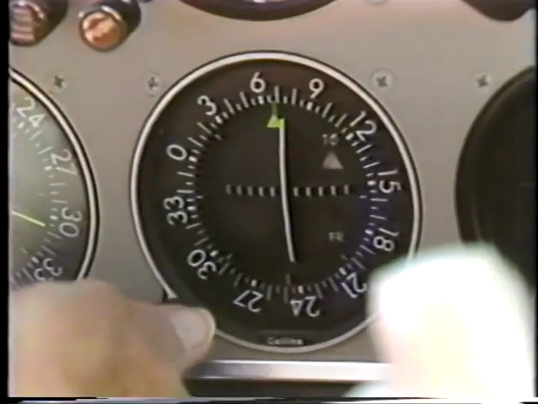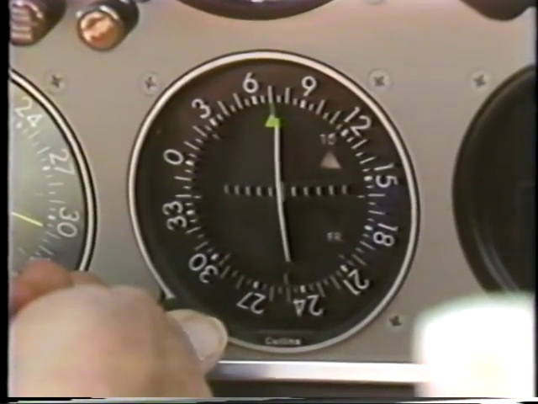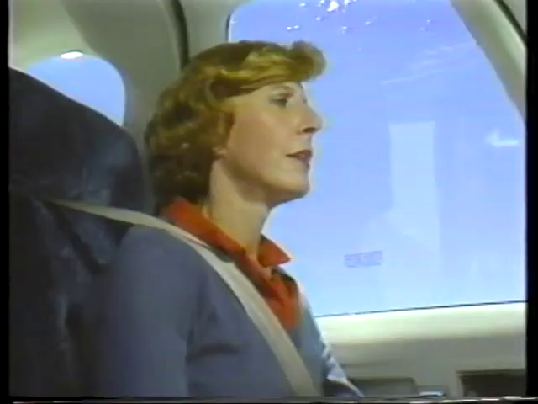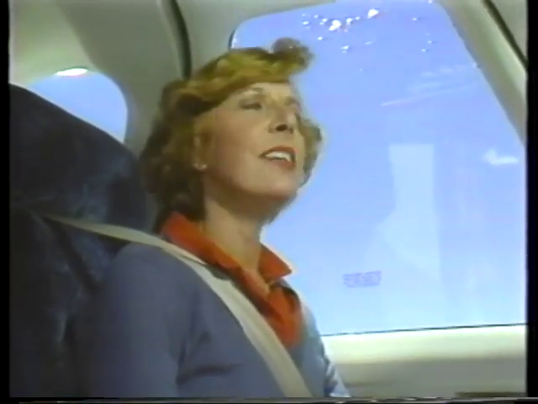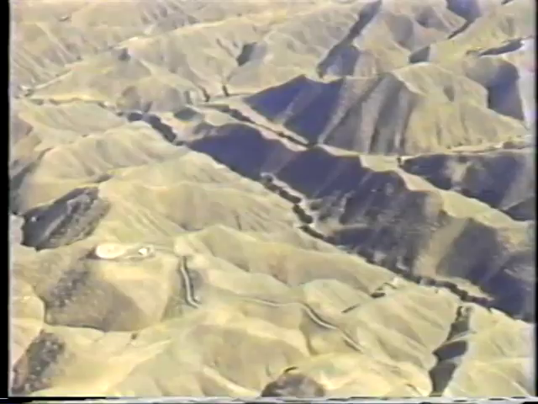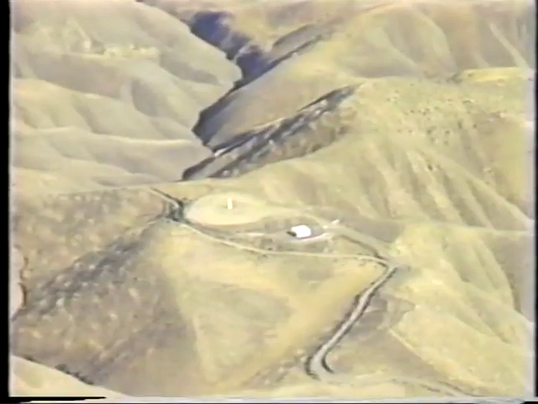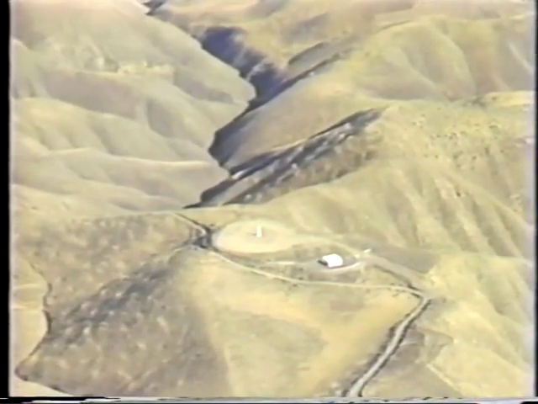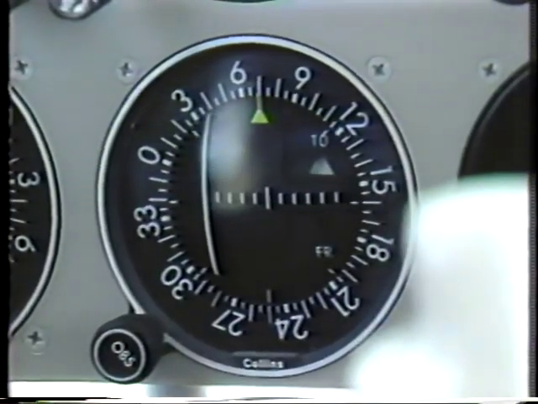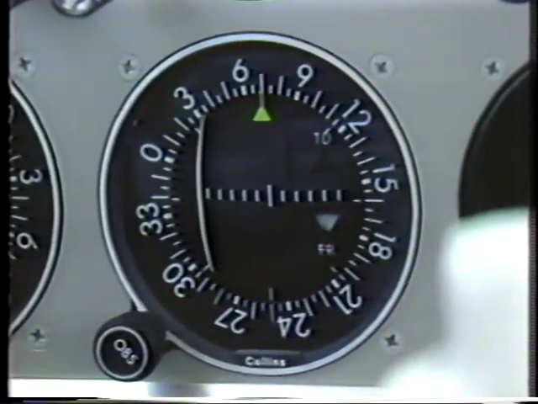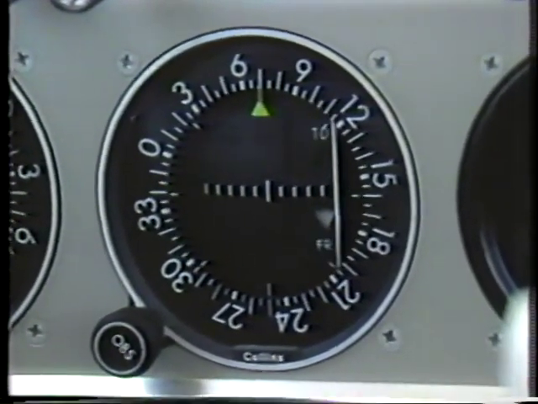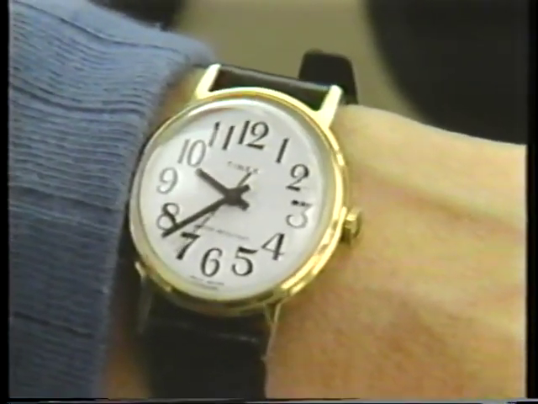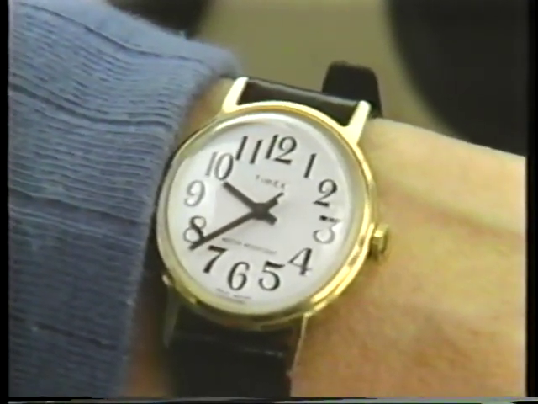Okay, that's it. Now it's necessary to reset the OBS to the published inbound magnetic heading of 070 degrees. And the view from this altitude is truly breathtaking. We're approaching Panoche VOR now. In fact, we can even see it perched atop a barren hill. It's in mighty desolate country, even as close as we are to populated areas. The needles swing and the flags flip from to off to from, which verifies station passage. Not bad, 1 minute earlier than our ETA of 0939.